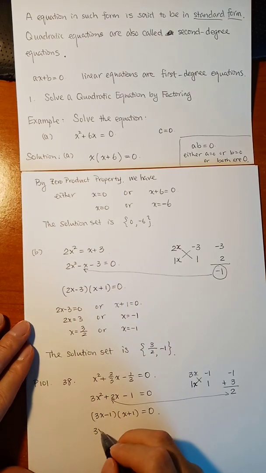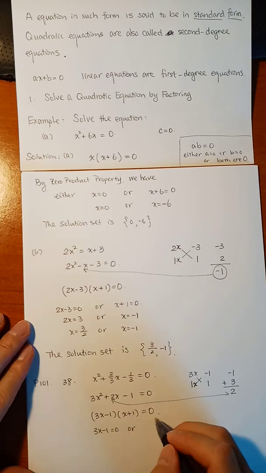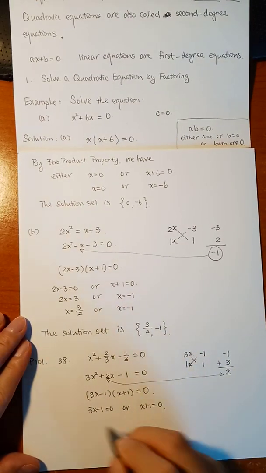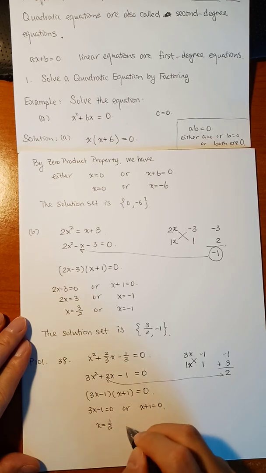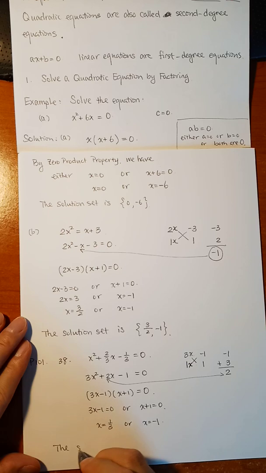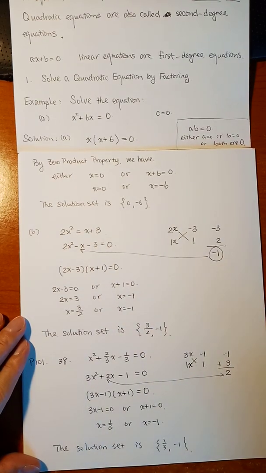Okay, so that's a factorization step. After the factorization step, you're going to apply the zero product property. So you get x is 1/3 or x is negative 1. So the solution set is going to be 1/3 and negative 1. Right?